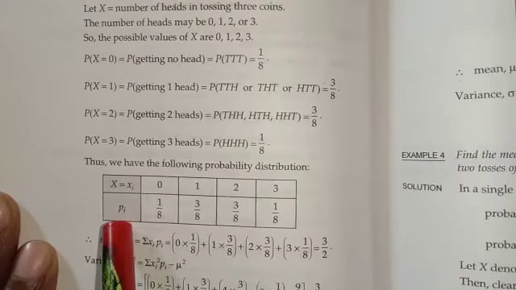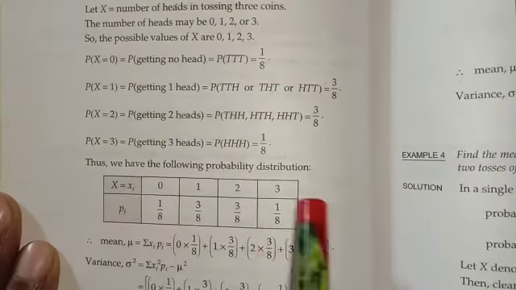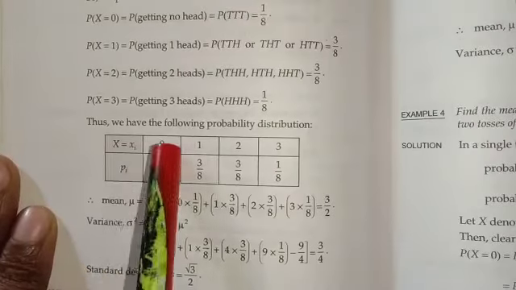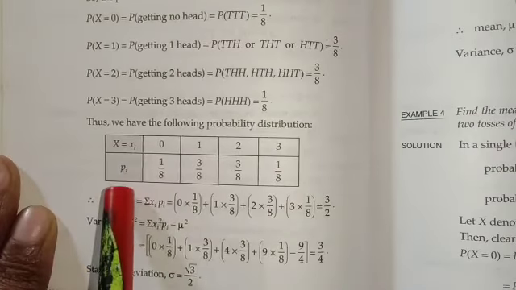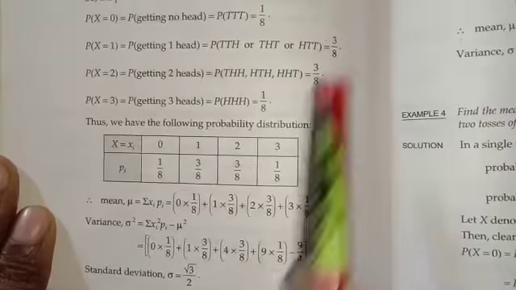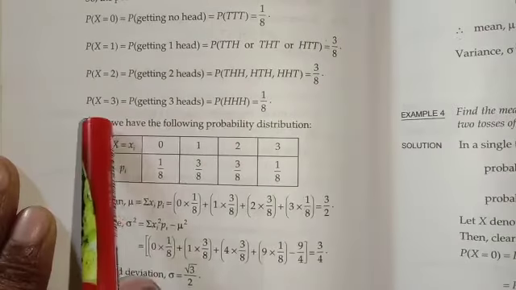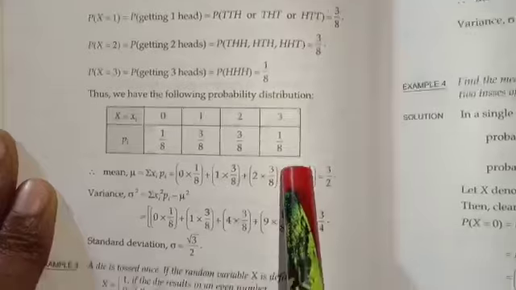Now you have to write the probability distribution table. When x equals 0, the probability is 1 by 8. When x equals 1, 3 by 8. When x equals 2, 3 by 8. When x equals 3, 1 by 8. Now you have to find the mean.